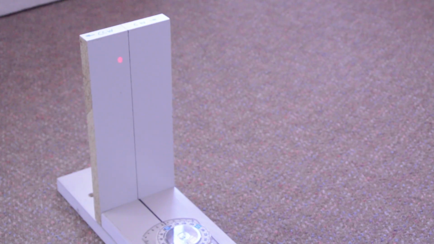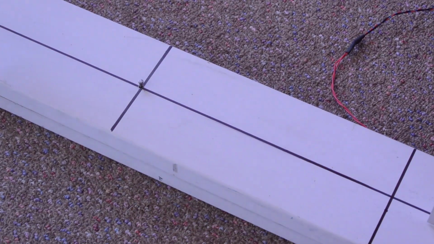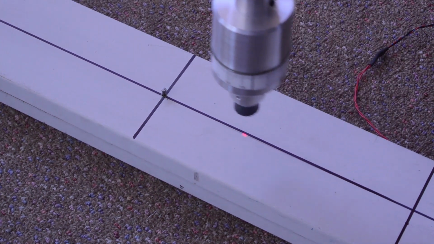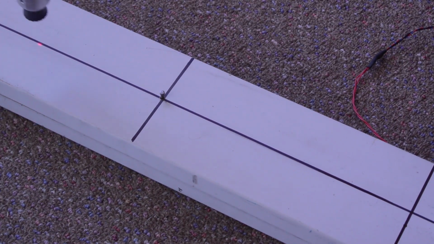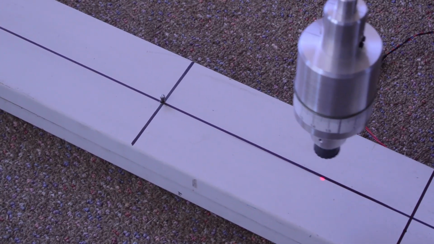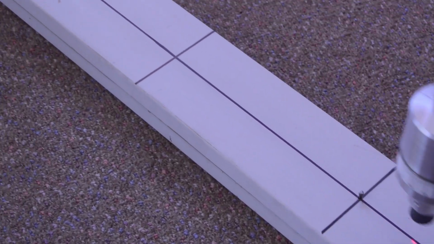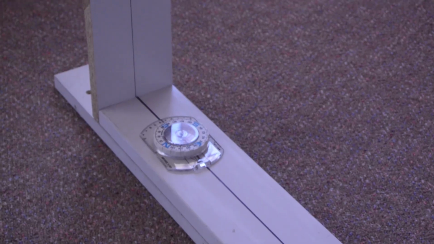Right, just checking our black line and the other laser. Still on track. Both boards are together, bottom board and top board at this stage.